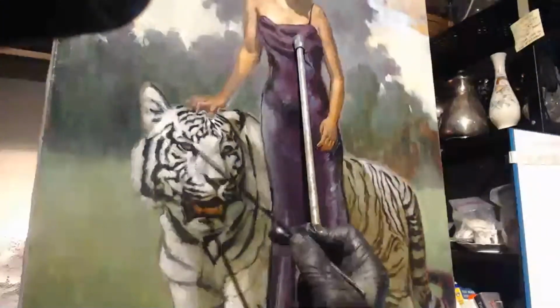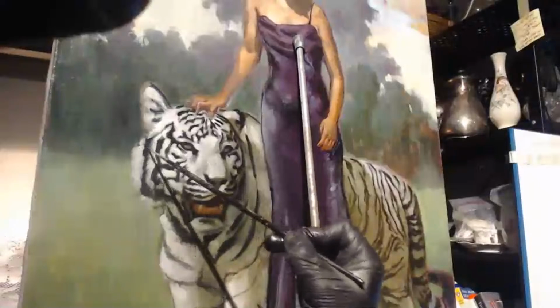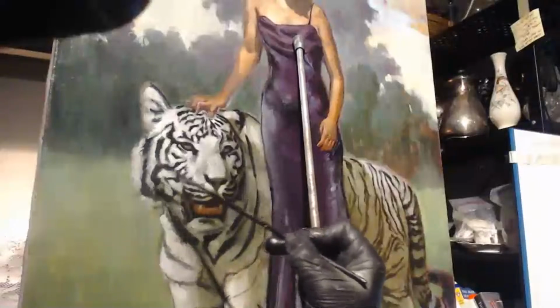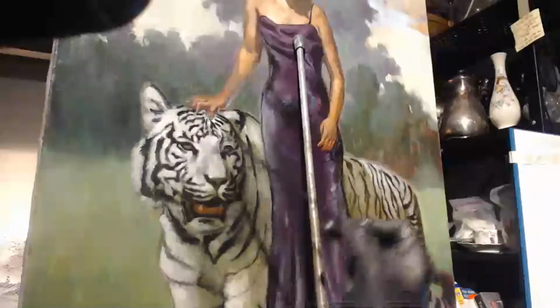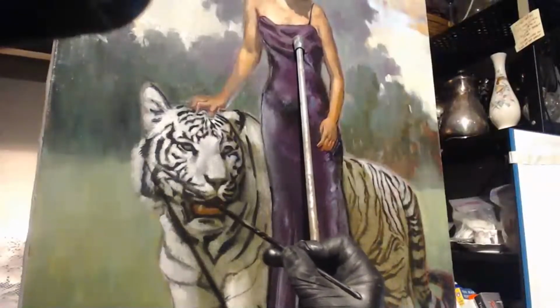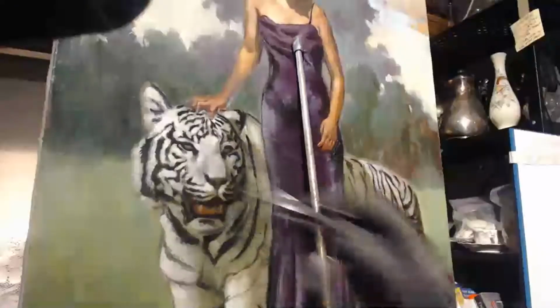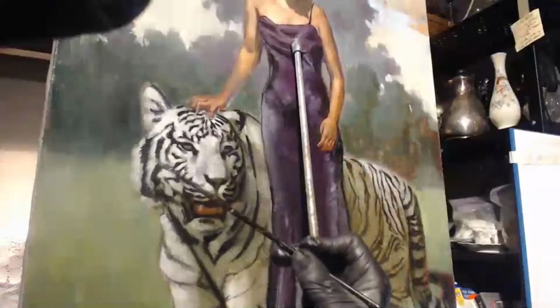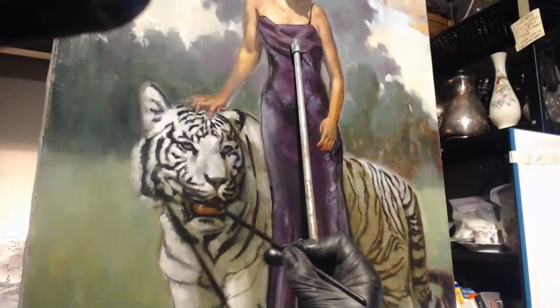All right, so this is going to be the fun part. These fur notes are longer than the rest of the head. So relatively speaking, these are going to look shorter because these got longer. And again, I could have done that with a fan brush, and just kind of dragged them in the right direction with wet paint, but that's too random for my taste.